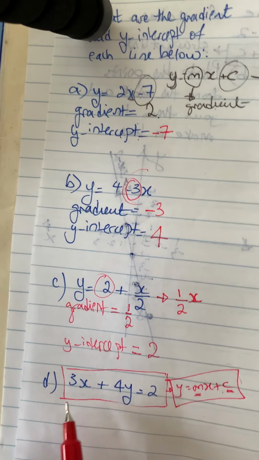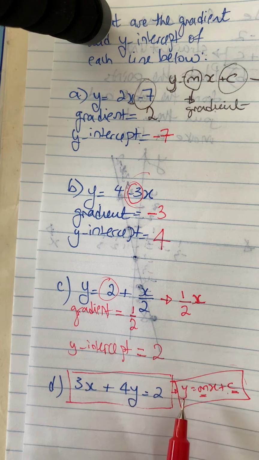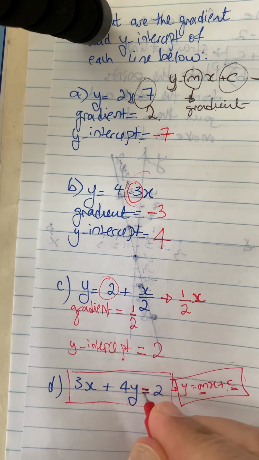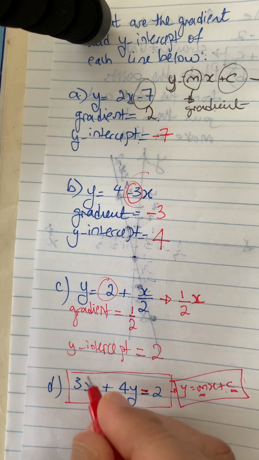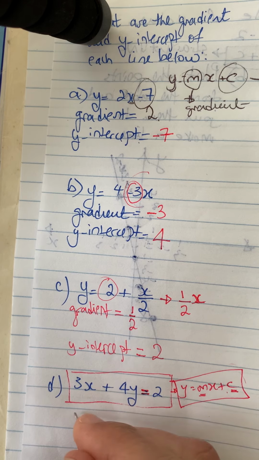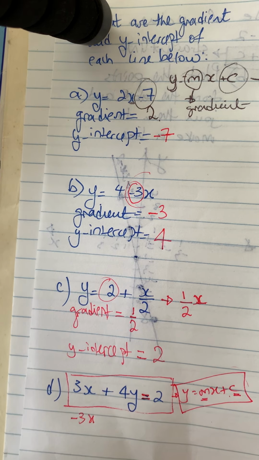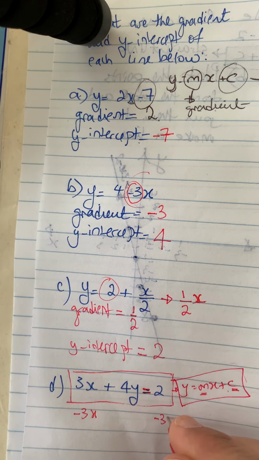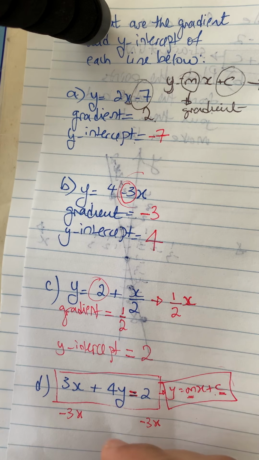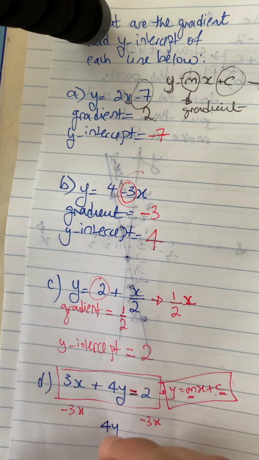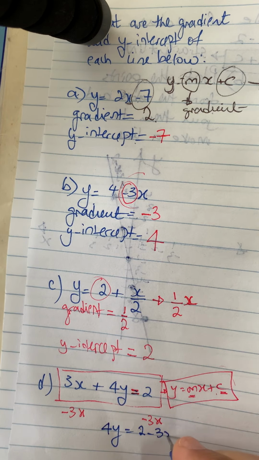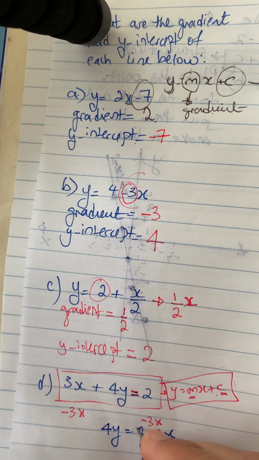I need to have everything on the right and y on the left of this equal sign. So I've got to get rid of the 3x. Right now it's positive 3x, so you go minus 3x on this side, which then becomes 4y equals 2 minus 3x, or minus 3x plus 2, same thing.